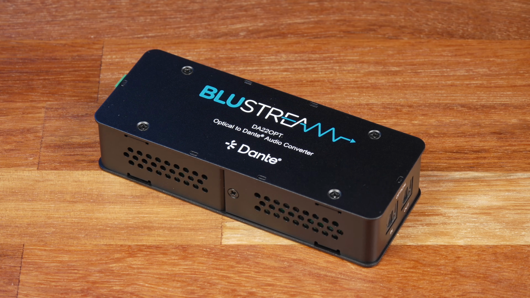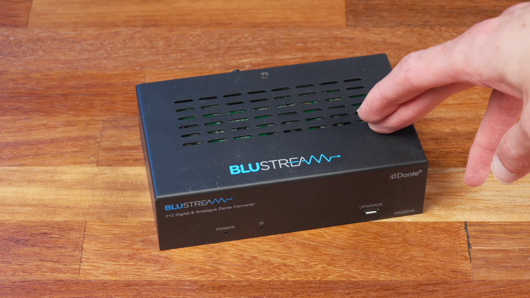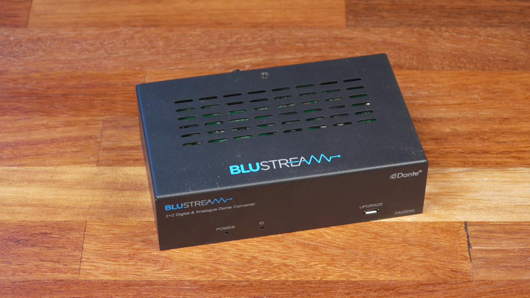The next interface I have is the Blustream DA22 DIG, and this is what I'll be using for my living room TV. Whereas in every other room I'll just be connecting the Dante adapters directly into the TV, in my living room I have a surround setup with a separate AV receiver. However, what's really good with my particular receiver is that it supports downmixing whatever surround sound source is playing to a single stereo RCA output.